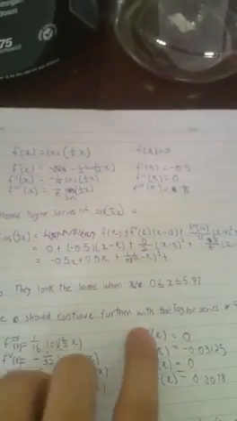Okay, next question, what can you do to make the two graphs look more similar? We should continue further with the Taylor series steps, which is to increase further than just the 3 terms instead.